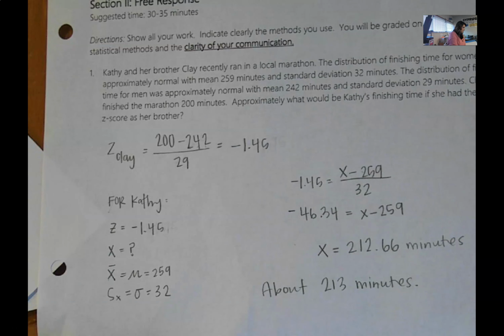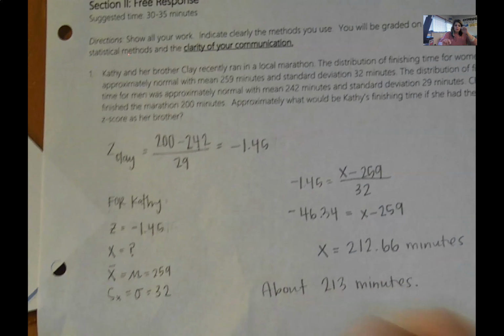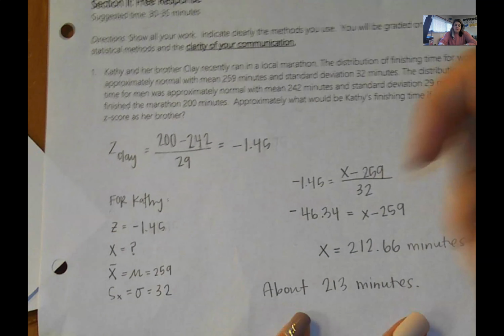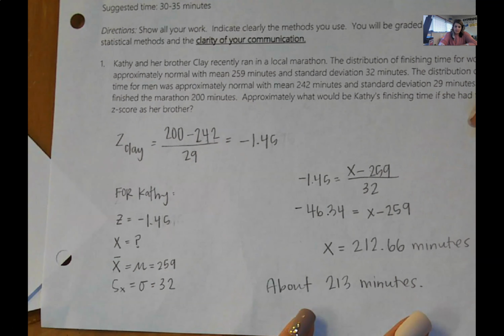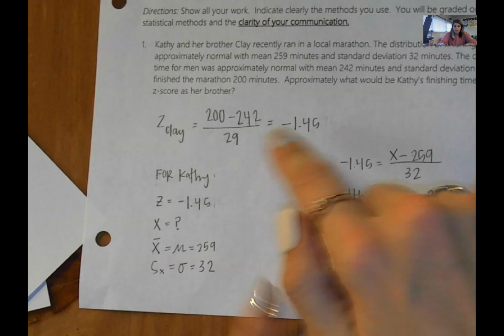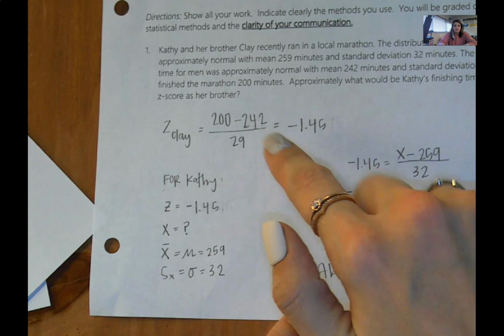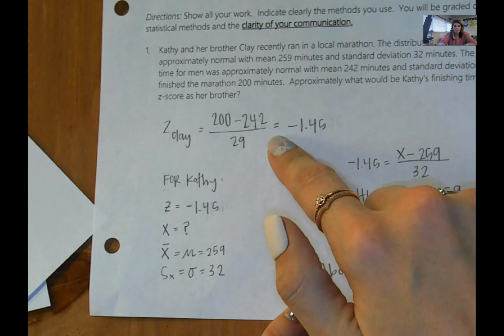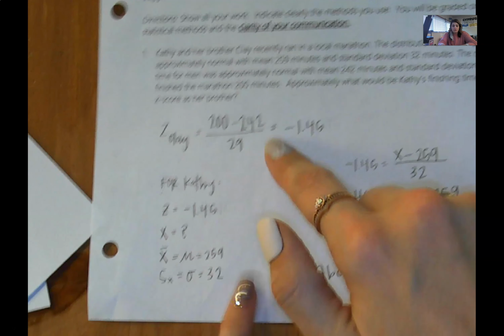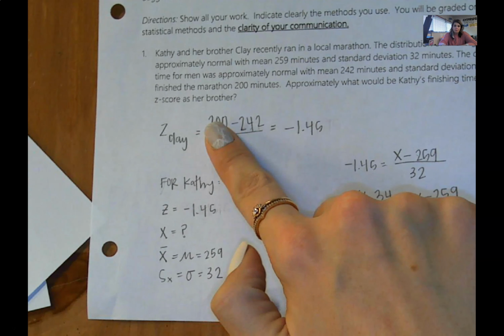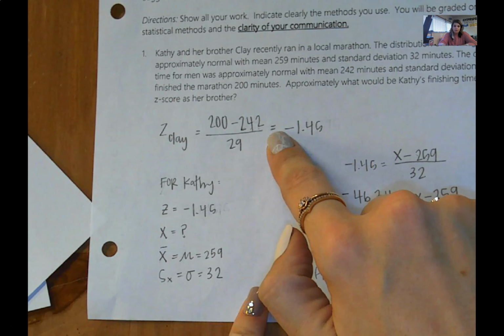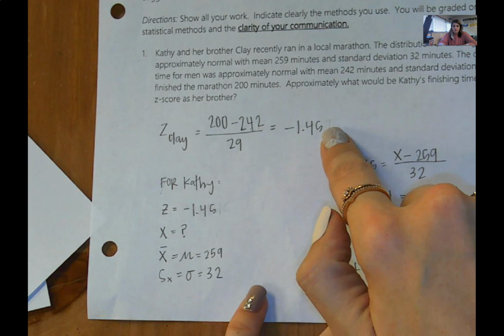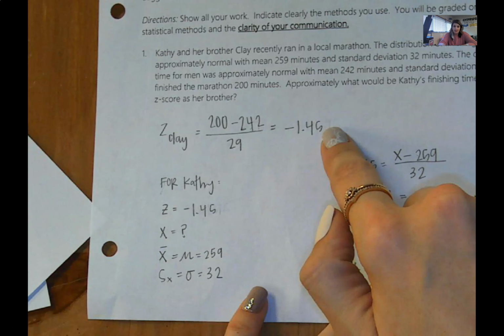So, the first one wants you to figure out Kathy's finishing time if she had a z-score the same as her brother's. The first thing that you need to do is find Clay's z-score. So using his finishing time and the mean for the males, I got a z-score for him of -1.45.